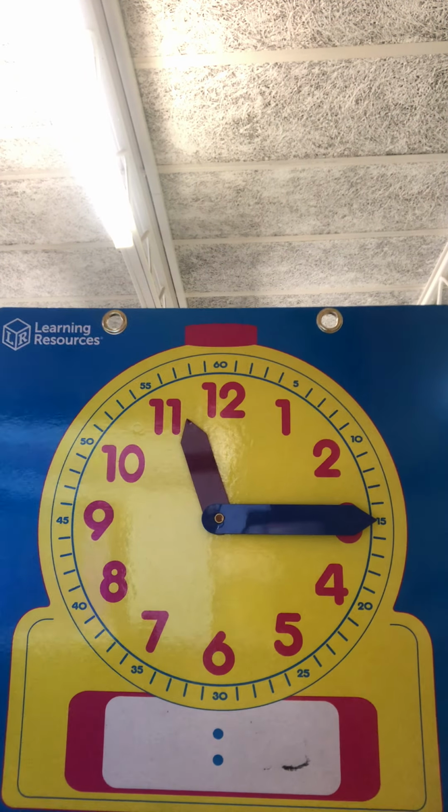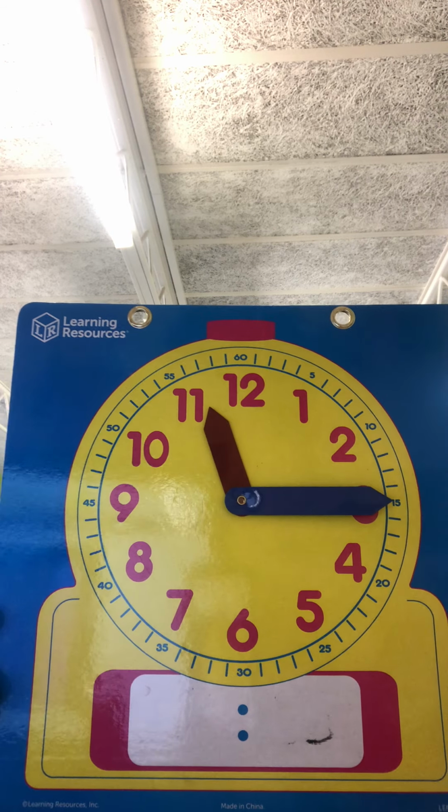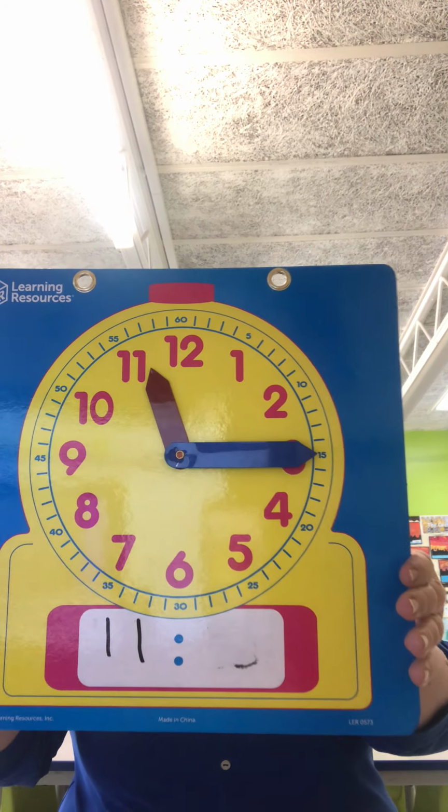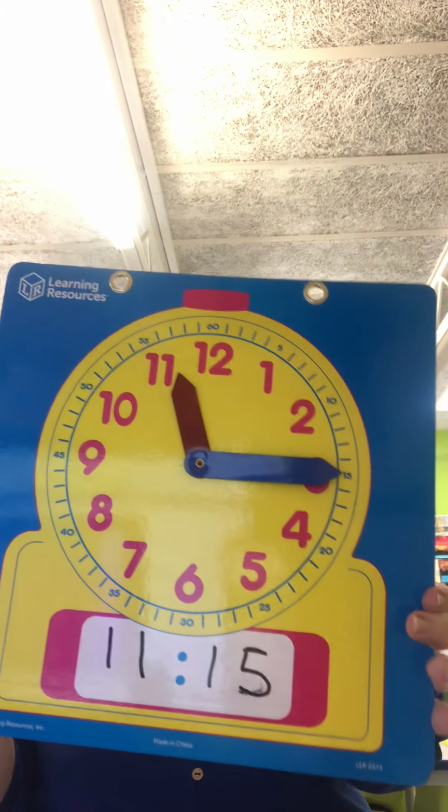I'm going to put my hour hand and my minute hand. Can you tell me the time here, Year 2? Well done. That would be 11:15. How would I say 11:15 using digital time? I have to put the hour first, so that is 11. And how many minutes past has it gone at 11:15? 15 minutes past. Wonderful.